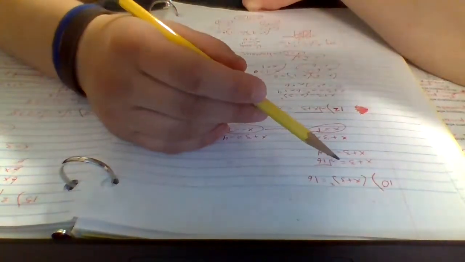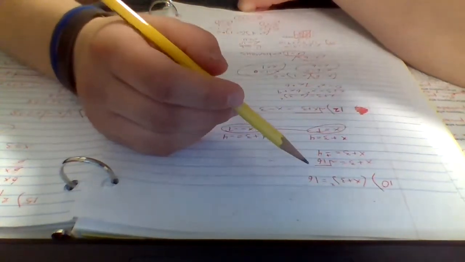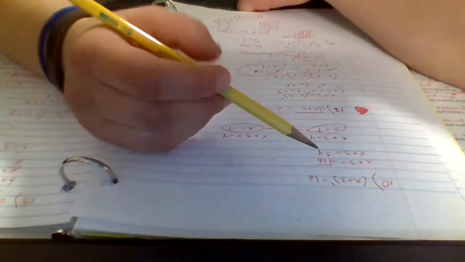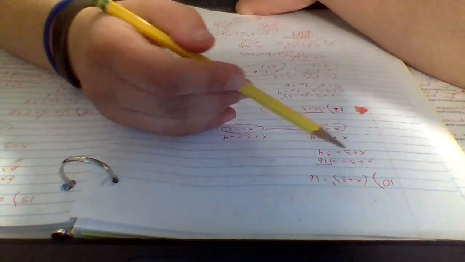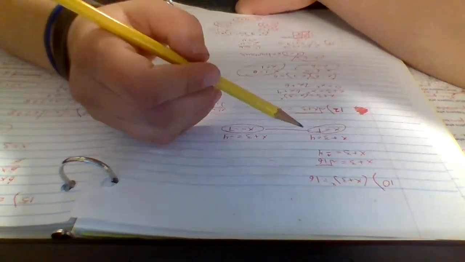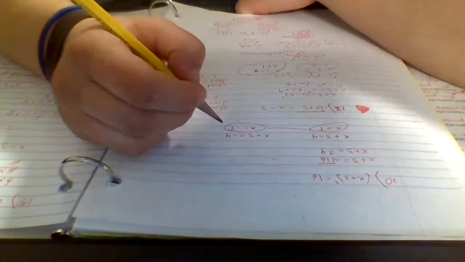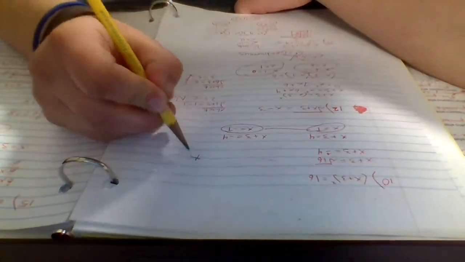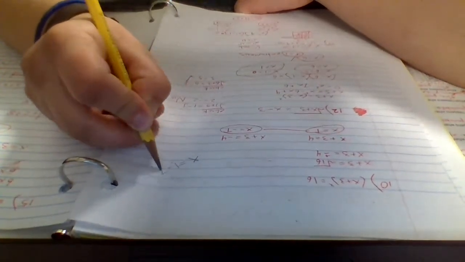Problem number 10. X plus 3 squared, all of that is squared, equals 16. We're going to use the square root property and square root each side. We're going to get x plus 3 equals positive or negative 4. X plus 3 equals 4, x equals 1. X plus 3 equals negative 4, x equals negative 7. So our final answer on that is going to be x equals 1, negative 7.